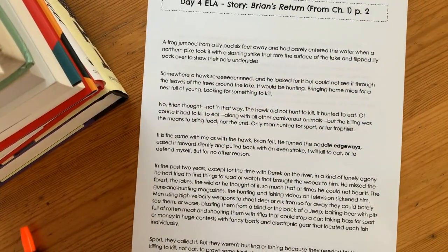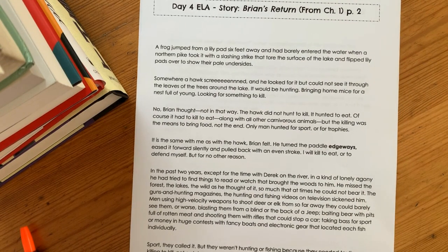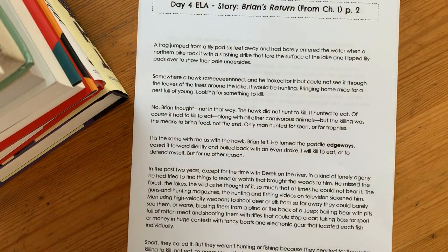A frog jumped from a lily pad 6 feet away and had barely entered the water when a northern pike took it with a slashing strike, and that tore the surface of the lake and flipped lily pads over to show their pale undersides. Somewhere a hawk screamed, and he looked for it, but could not see it through the leaves of the trees around the lake. It would be hunting, bringing home mice for a nest full of young, looking for something to kill.